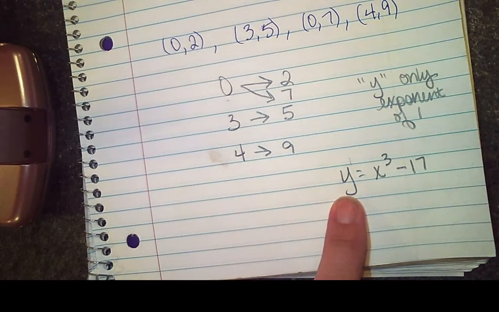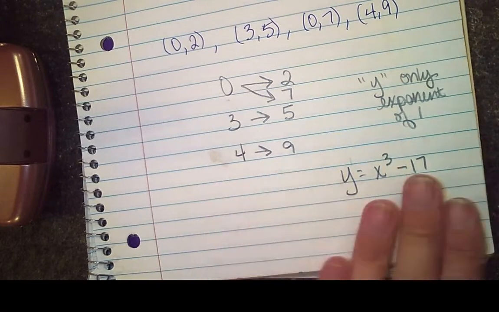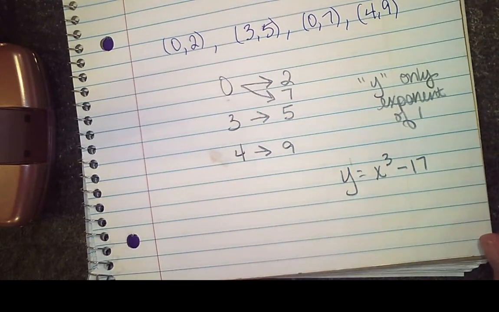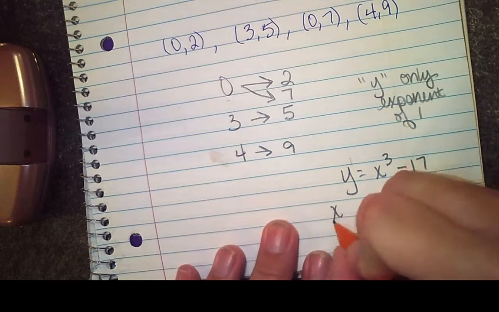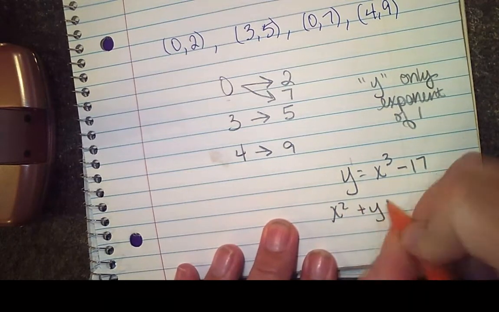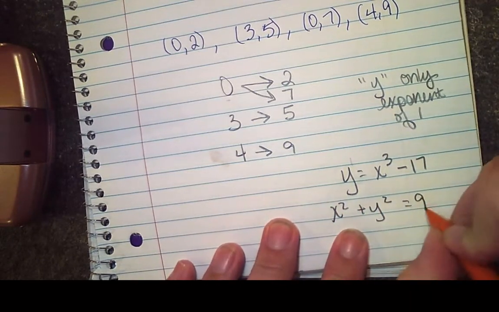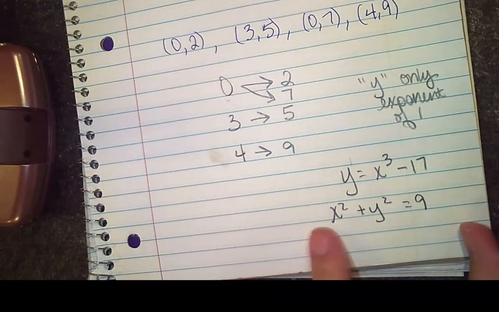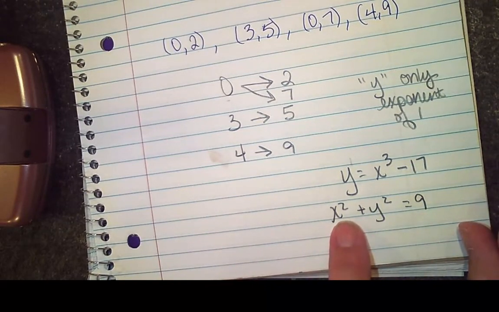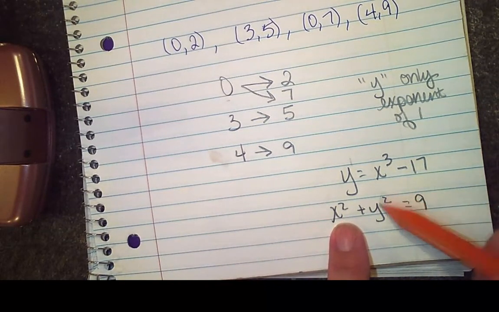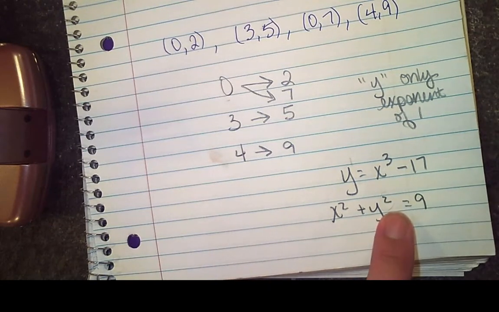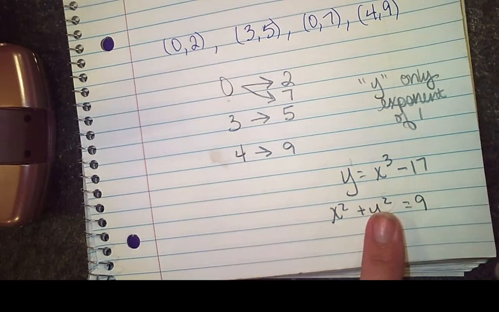It's a 1 that I'm too lazy to write. So this right now is a function. If I have something like x squared plus y squared is 9, I can tell you right now this is not a function. Why isn't it a function? Because my y has an exponent that's not 1. So it is not a function.